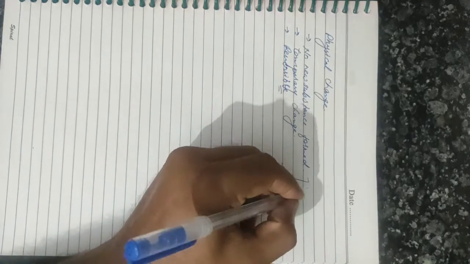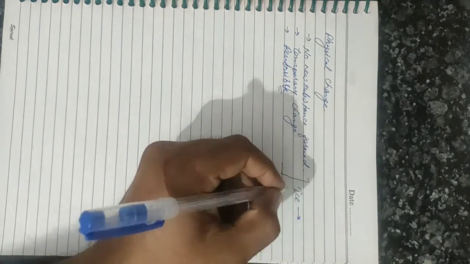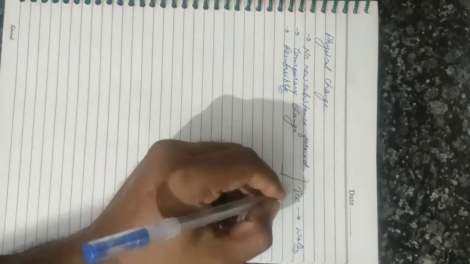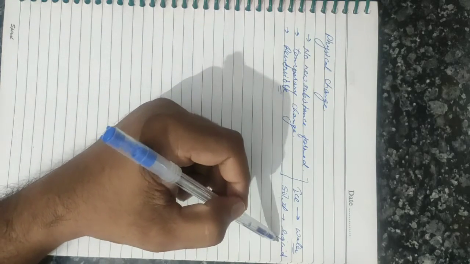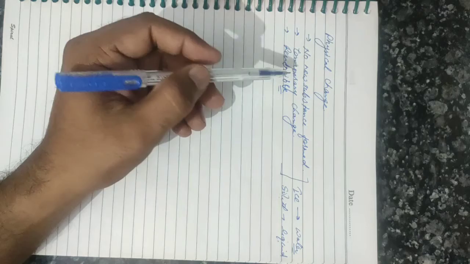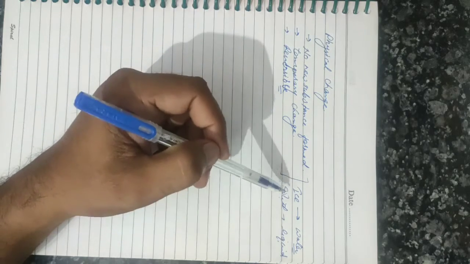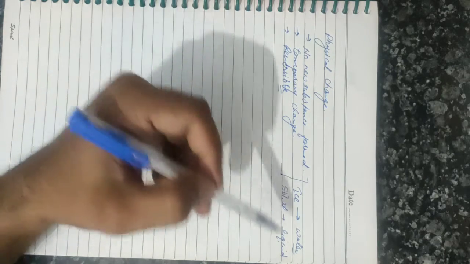First of all, ice, we have ice. If we have ice, we give heat to the ice, it will change into liquid water. Okay, solid form change into liquid. This change of state is a physical change, so no new substance form. Okay, it's a temporary change. We can change liquid into solid again, so it's a reversible process.